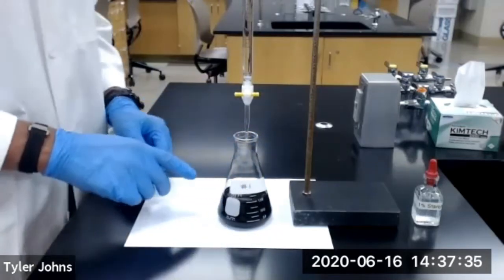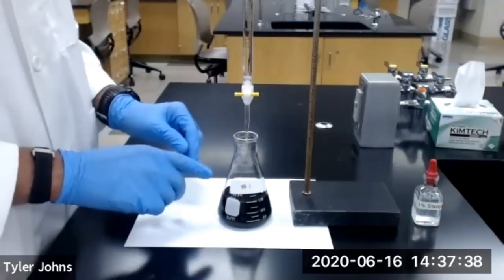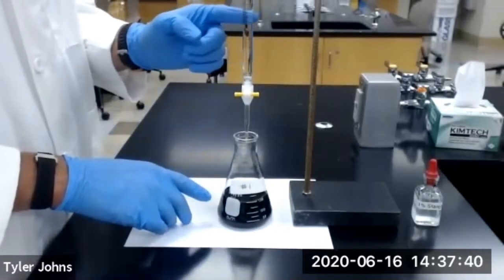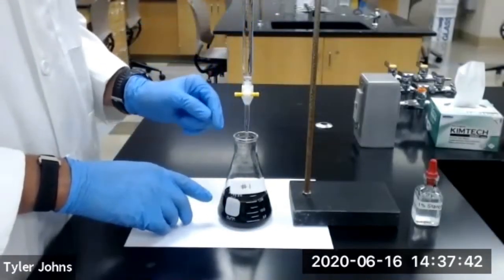We're now going to continue our titration, adding sodium thiosulfate solution from the burette until we reach the endpoint.